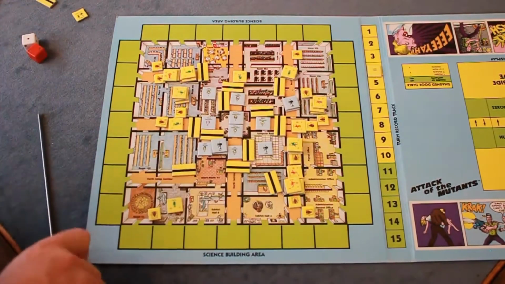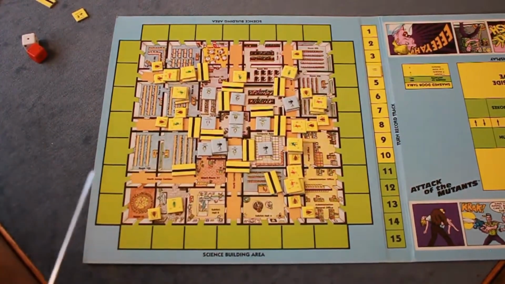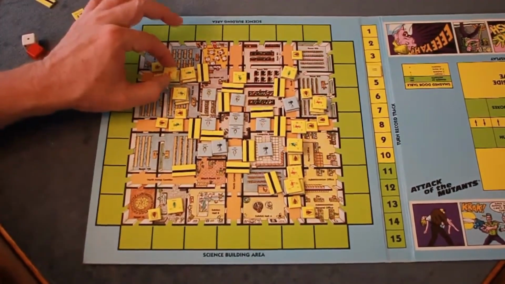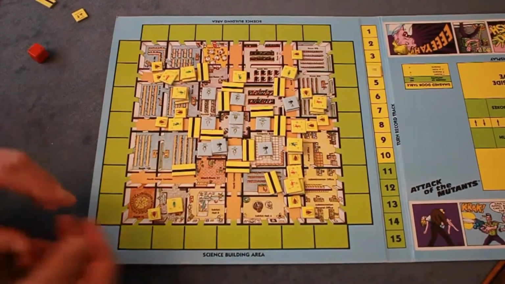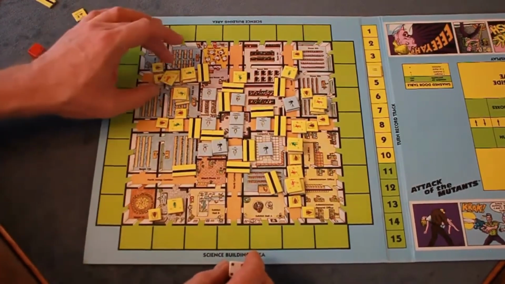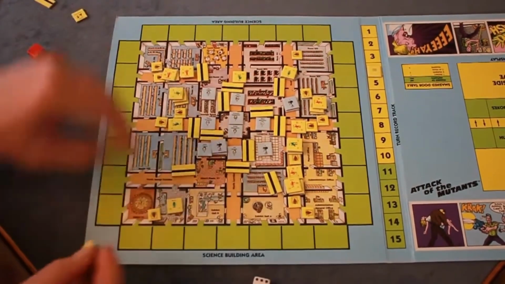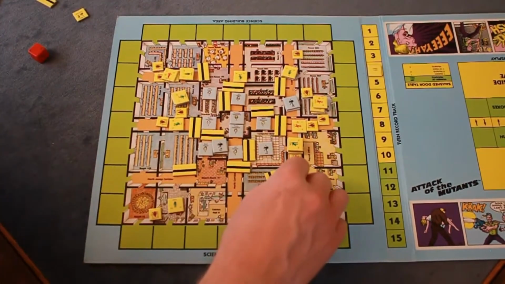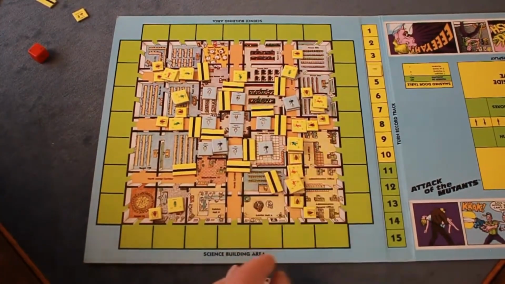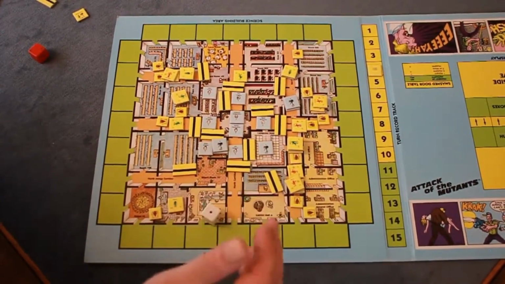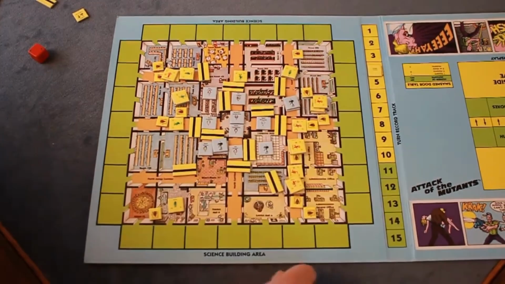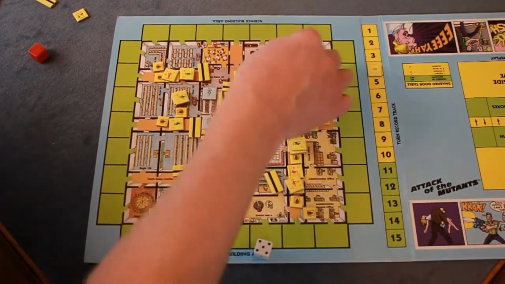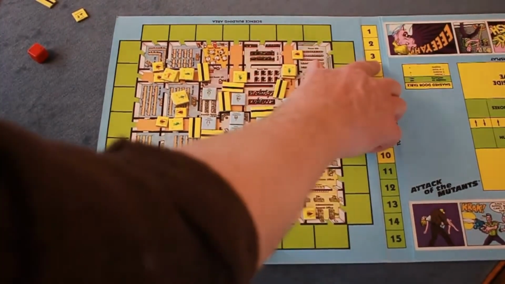So now the mutants have gone, the humans have gone, and now we do what's called the glow and go phase. We look at each of the radioactive ones and see if they explode. Nope, because if you get a 6, they explode. 6, this one dissipates. So it's removed from the board. And you see there's not a whole lot of them left because a lot have dissipated before. Nope, nope, those are fine. Nope. That's the glow and go. That's the completion of that turn, and then we move it up.